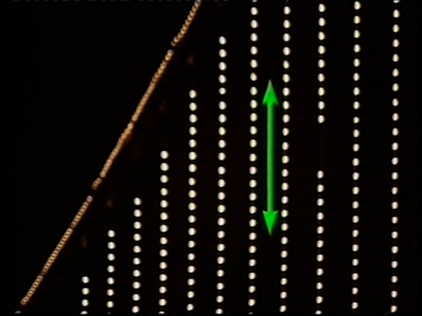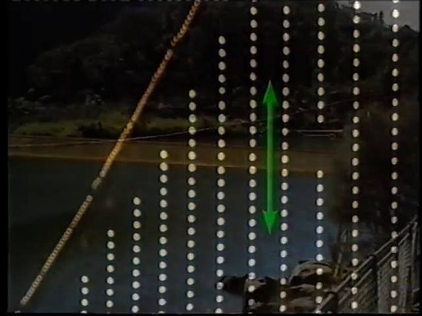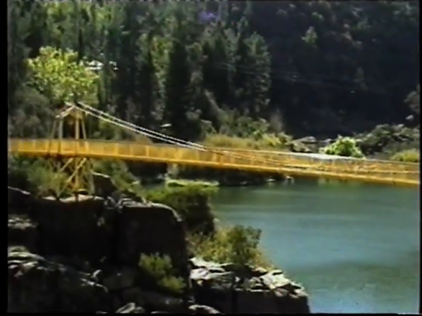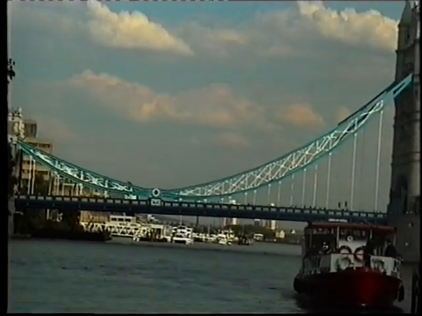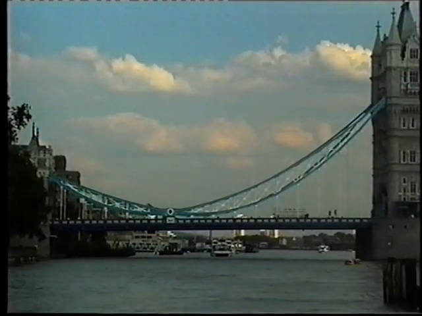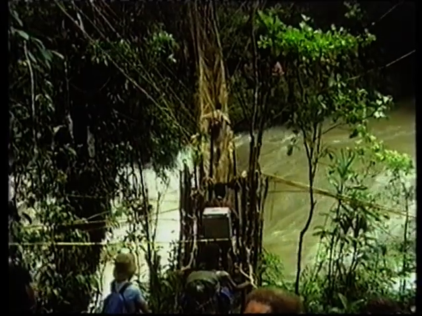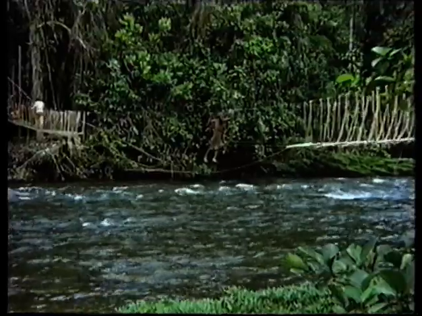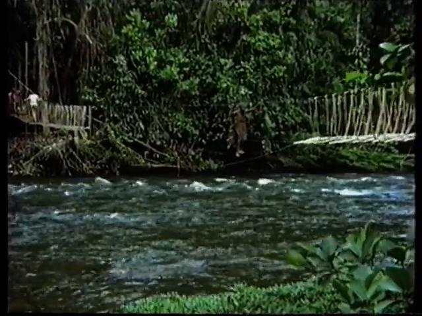The roadway is suspended from the main cables by stringers, which are in tension. The cables on the Tower Bridge in London trace out part of a catenary curve. Suspension bridges give the maximum span for the least materials. Most of the traditional bridges in Papua New Guinea are suspension bridges made of vines. And when modern material, such as fencing wire, is used, a truly lightweight structure can be built.